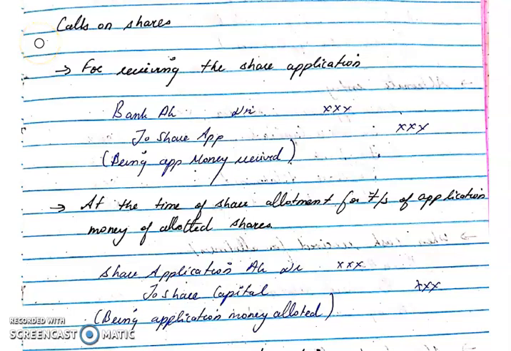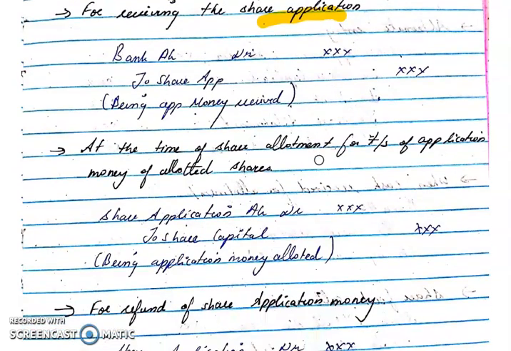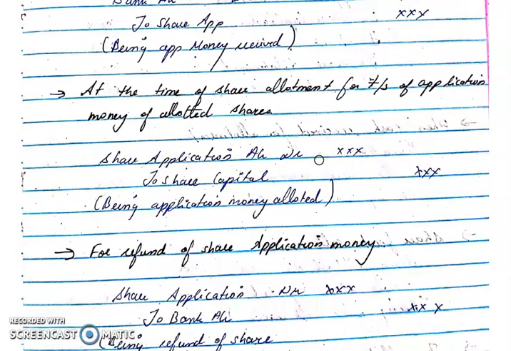This is the next model. It's a full-fledged sum. So before going on to the sum, we'll just go through the journal entries once and then we'll start working out. So this is for share application. So you know already, I'm just showing you these journal entries.